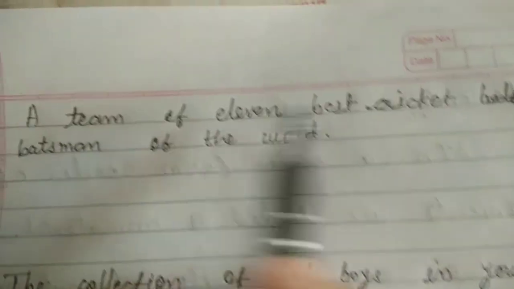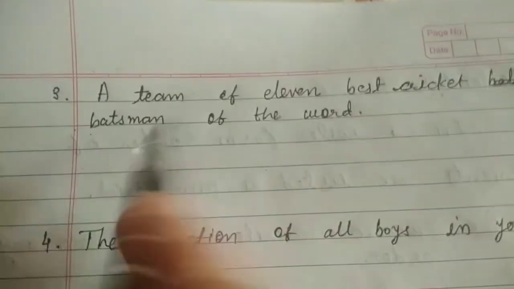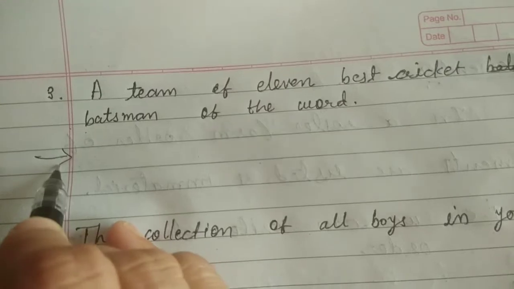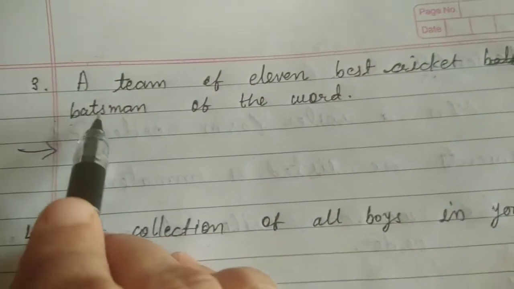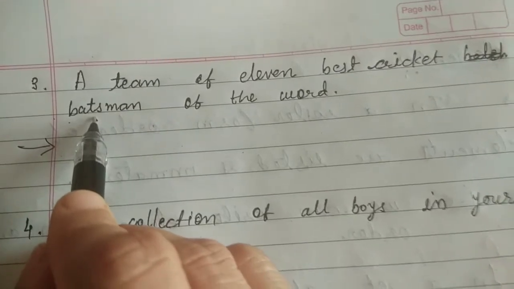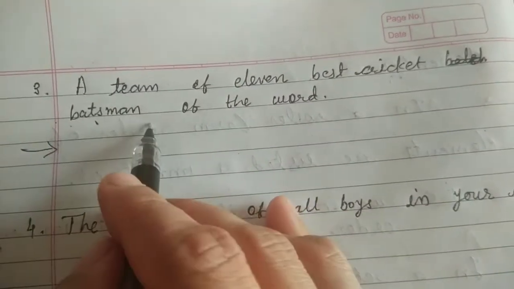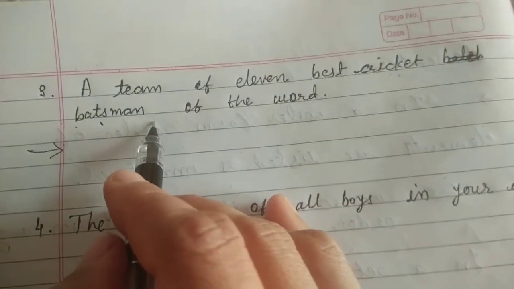Next is a team of 11 best batsmen of the world. Now here you have to identify 11 best cricket batsmen of the world. Then how will you identify? Will this be the same answer or different?